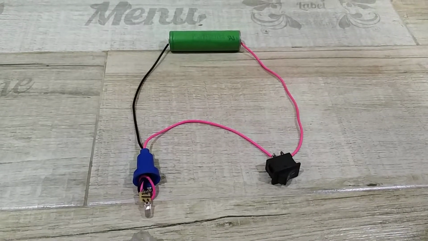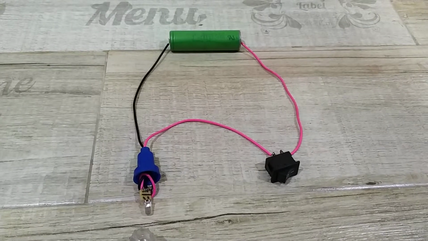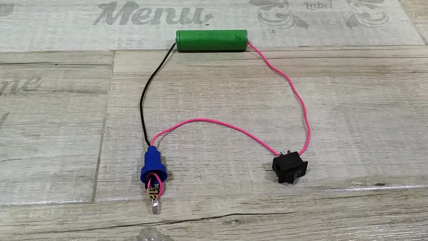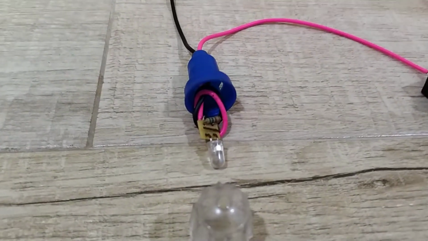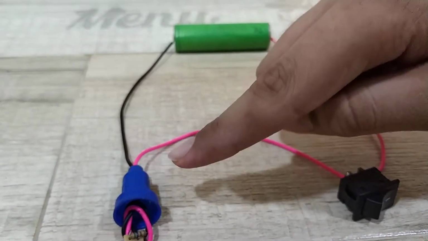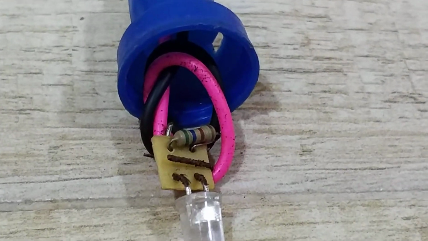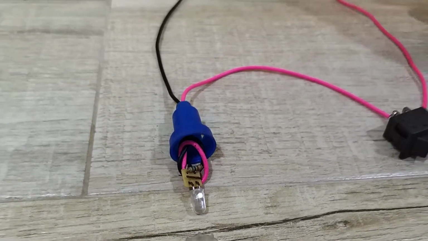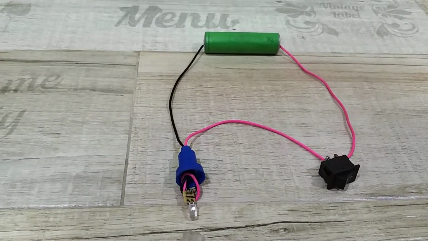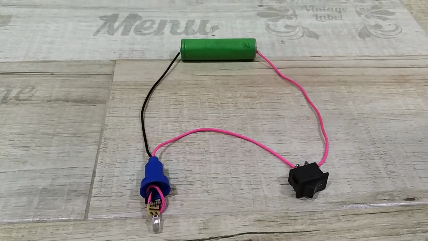Hello everyone. I have made a simple circuit in which the following components are used: an RGB LED, a SPST switch, a 3.7 volt battery, a 1K resistance, and wires. Let me explain to you all the flow of current in my simple circuit.